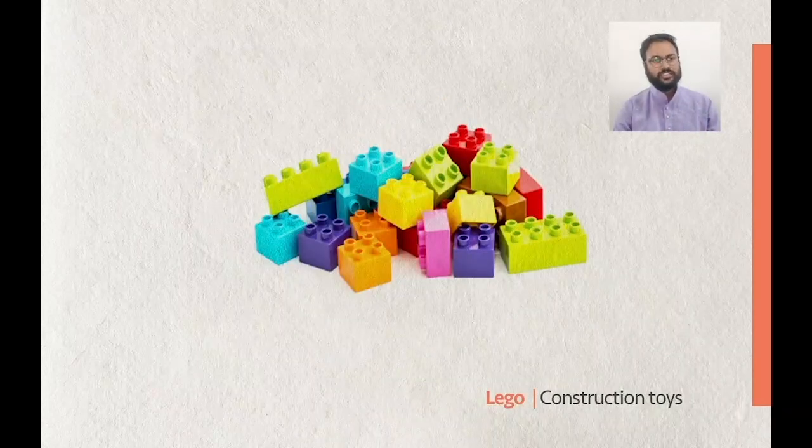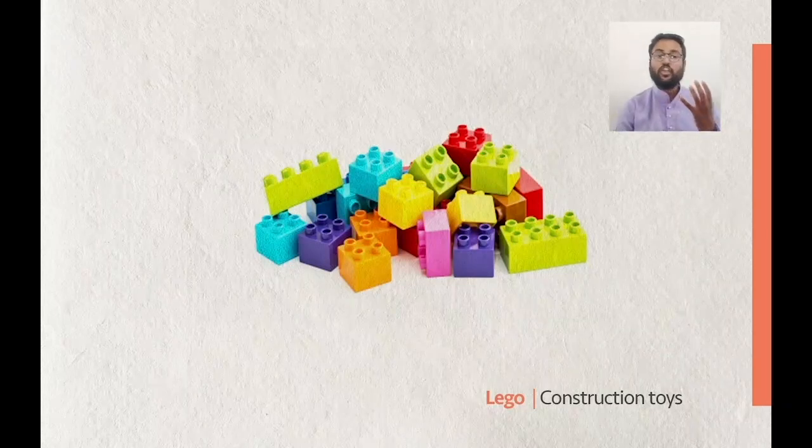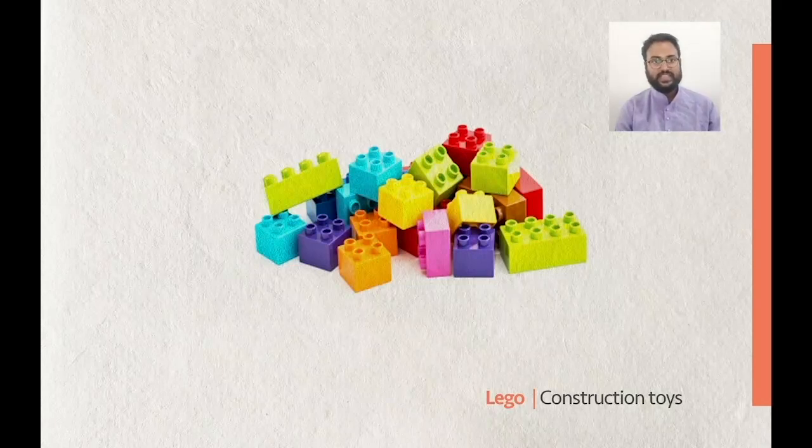Under the construction toys, Lego, very popular plastic construction toys that are manufactured by the Lego group. Lego consists of variously colored interlocking plastic bricks. Lego pieces can be assembled and connected in many ways to construct objects, including vehicles, buildings, and working robots. Anything constructed can be taken apart again and the pieces reused to make new things.